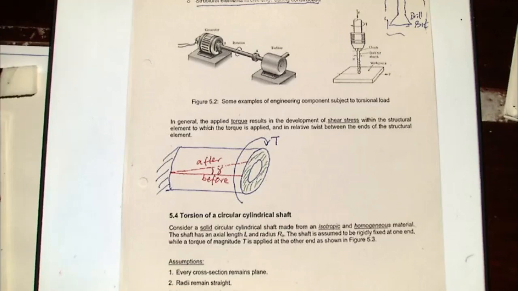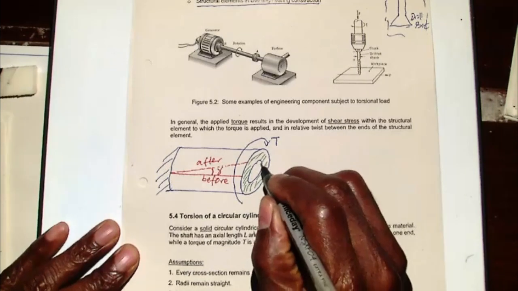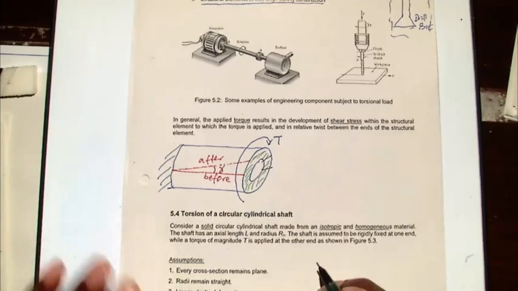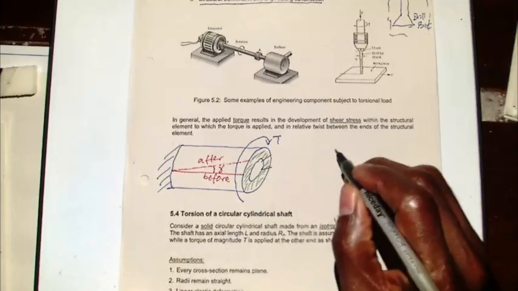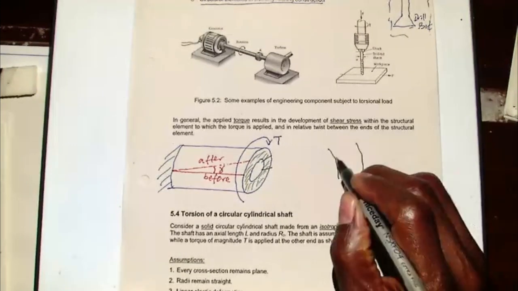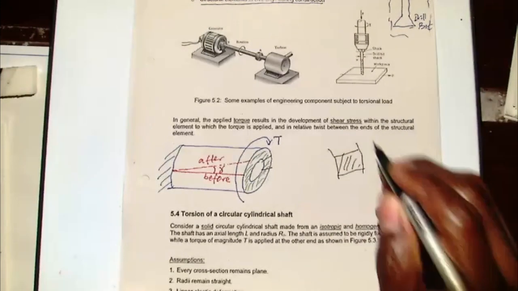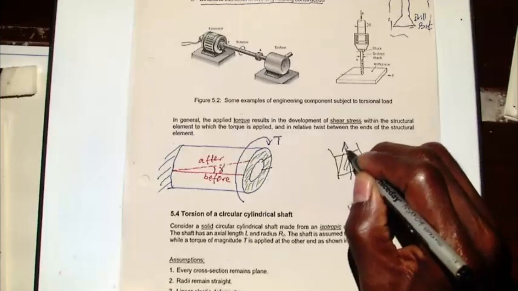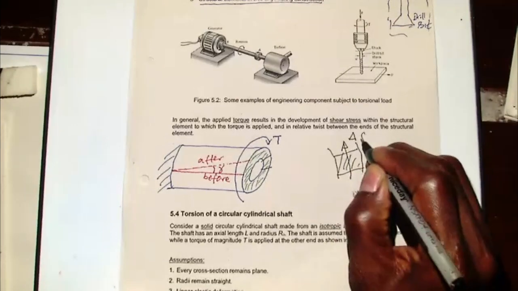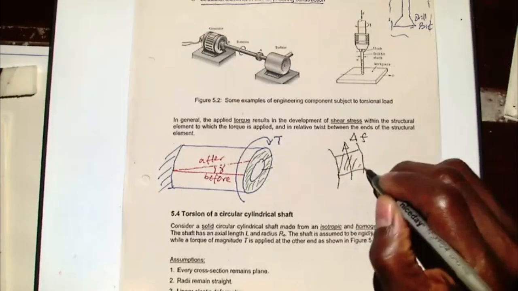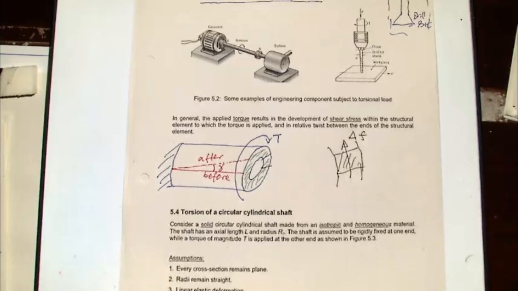But what will happen to that cross section is, if I look at just one small section and blow that up, that section will have a shear force acting through the wall like that, because of the magnitude of the twist that you are putting on it.